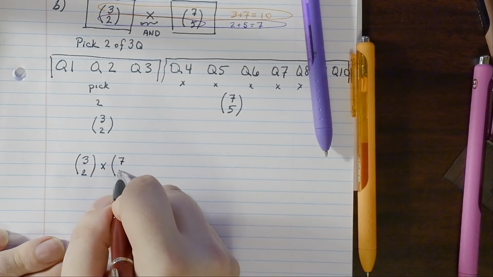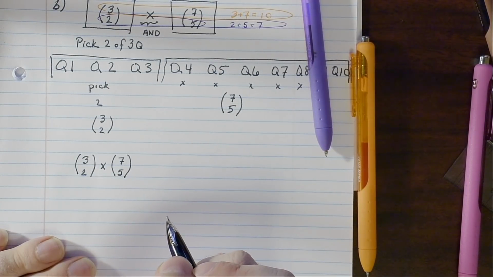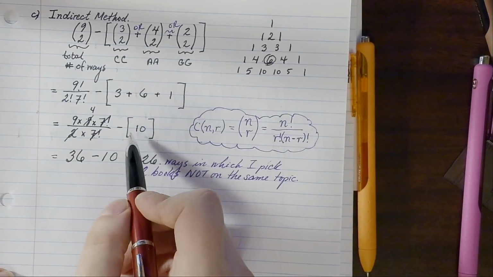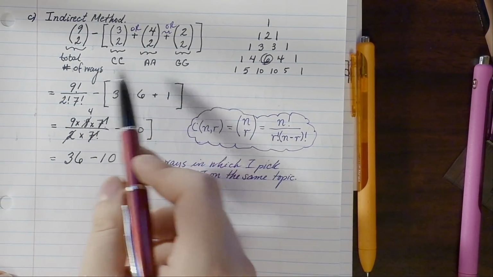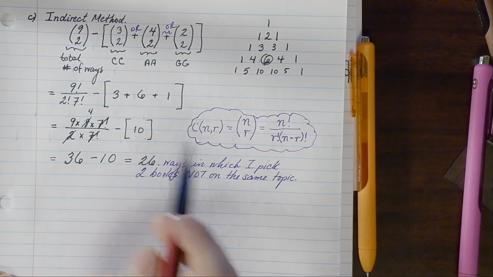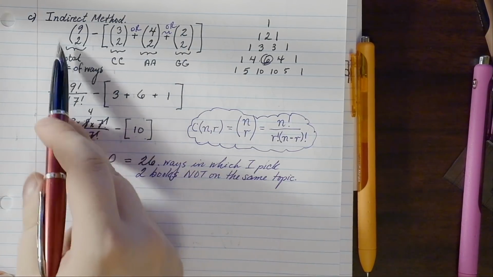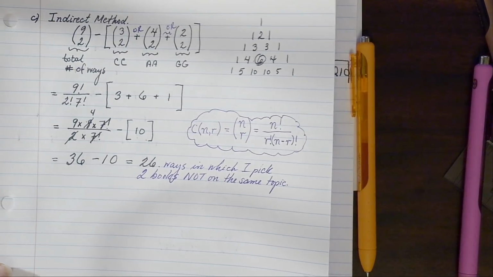7 choose 5. I think he was saying, how do we account for the 10 by using... Somebody was asking just about an old question, and that 10 in there was the number of cases that we wanted to remove from the total number of ways. So that's where that 10 came from. It's not accounted for in that formula. That came from me doing the total number of ways and then removing the cases I didn't want.